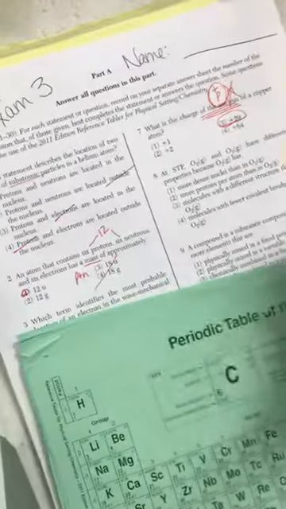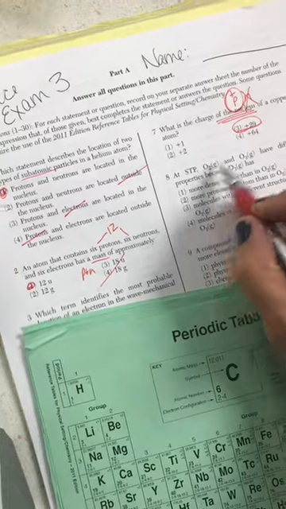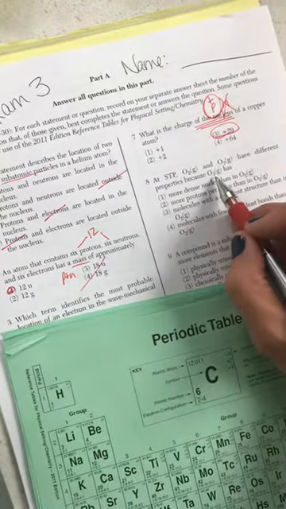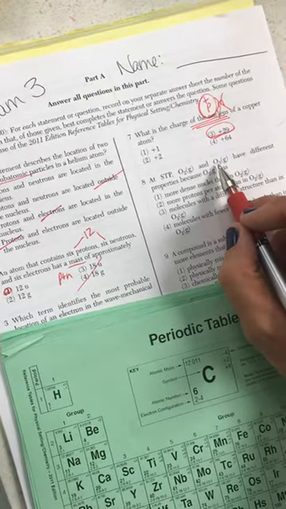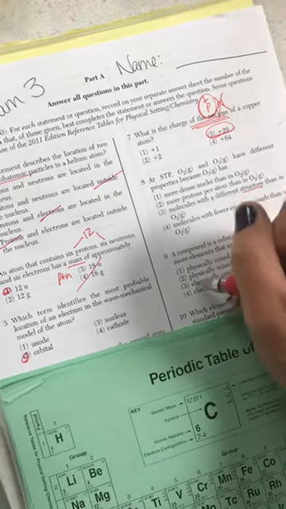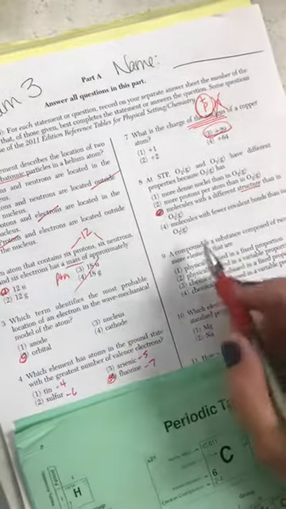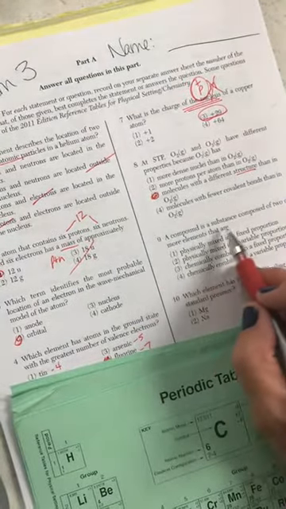All right, next one. At STP, oxygen O2 and O3 have different properties because O3 has... So they're both oxygen, but the thing is they have different structures, and different structures lead to different properties. So that's my answer.